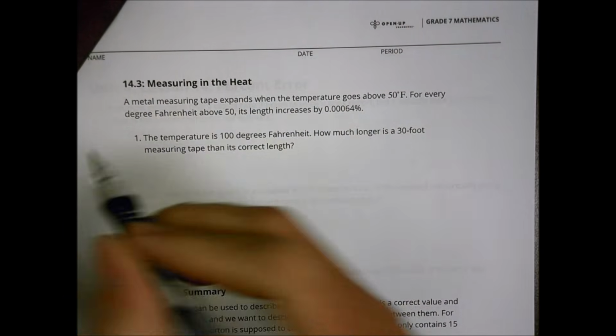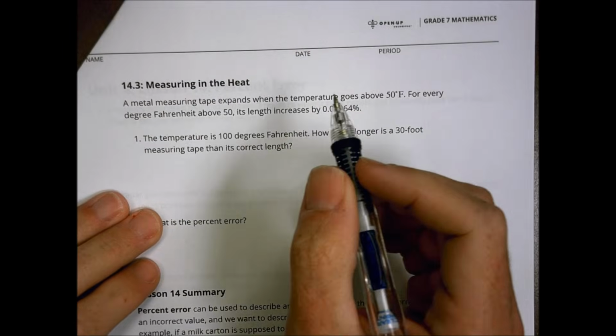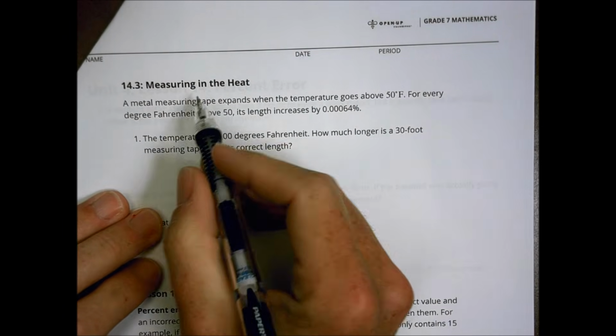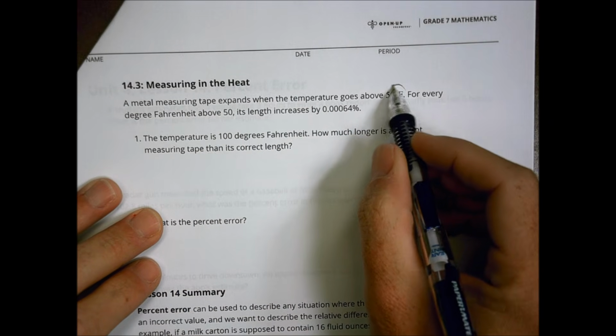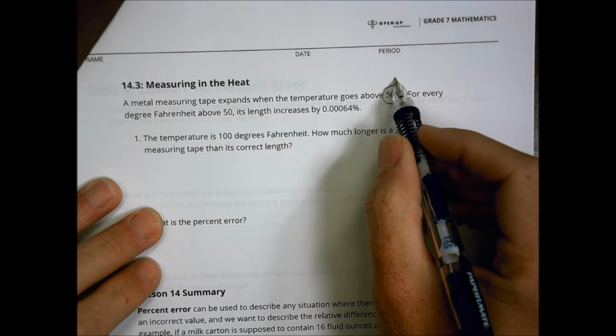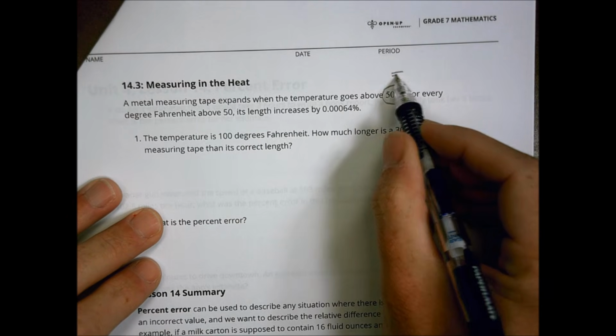This is taking up a step more than what some of you may be ready for, depending upon how you're doing. So let's take a look anyways. A metal measuring tape expands when the temperature goes above 50 degrees. When it goes above 50, it expands. So if it was like this length, it now becomes that length, whatever.